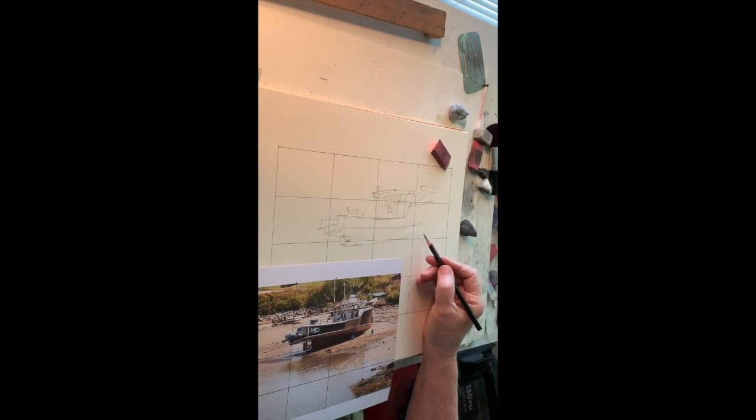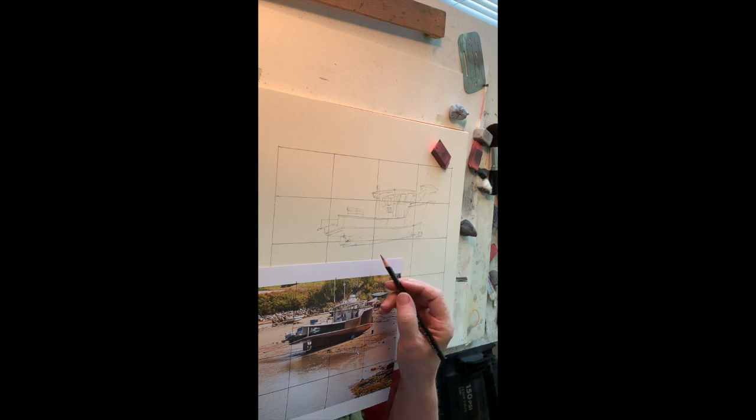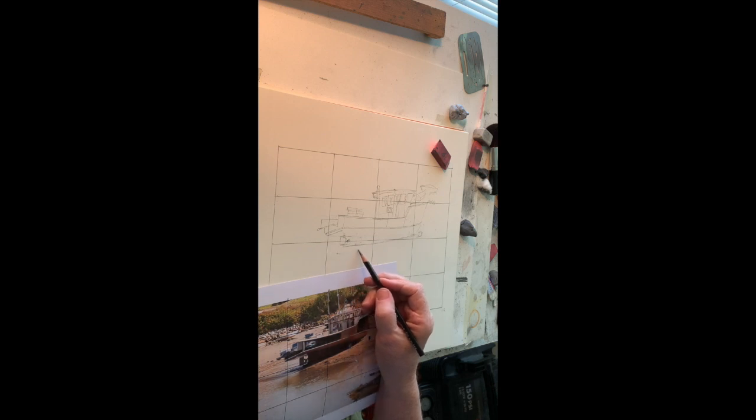There's a couple of buckets sitting here. I don't know if we want to include those or not. Just go ahead and draw them in. We can decide later if we want to include them. It's got a shadow right there. There's a shadow right here underneath the boat that goes like that, and it comes all the way over to here. Let's see, it's more like this.